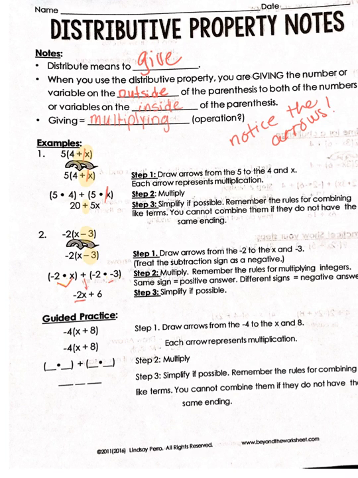Okay, guided practice number 3. You have -4 times x plus 8. I want you to turn this off and I want you to do it yourself. Okay, so we're back and we're going to break this apart. It's -4 times x and -4 times 8.